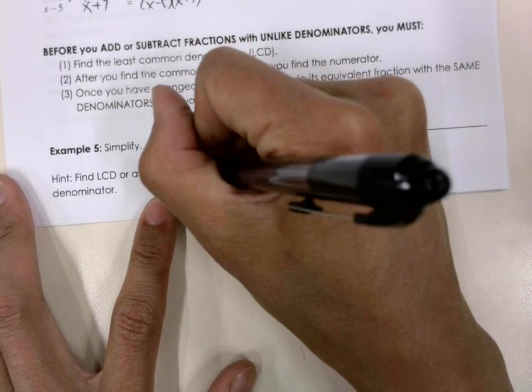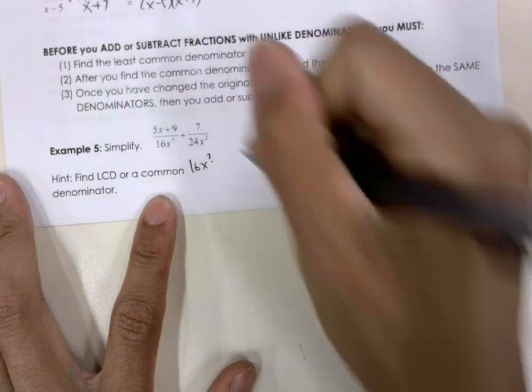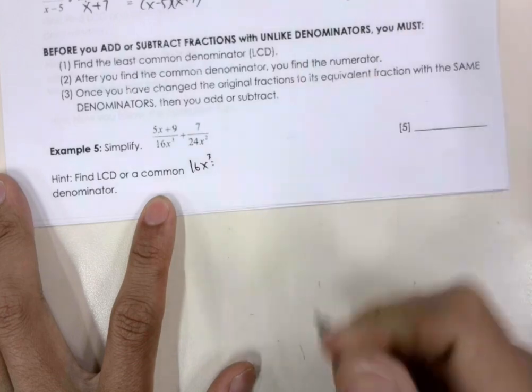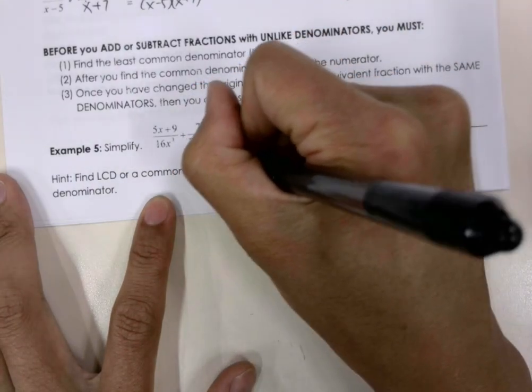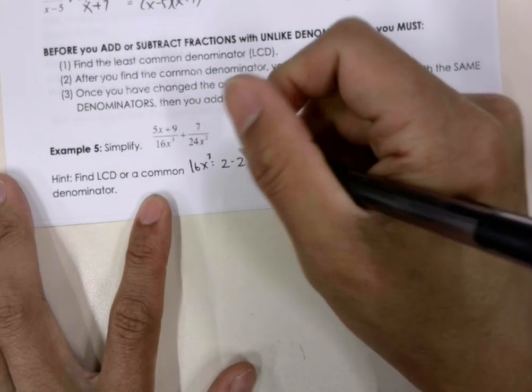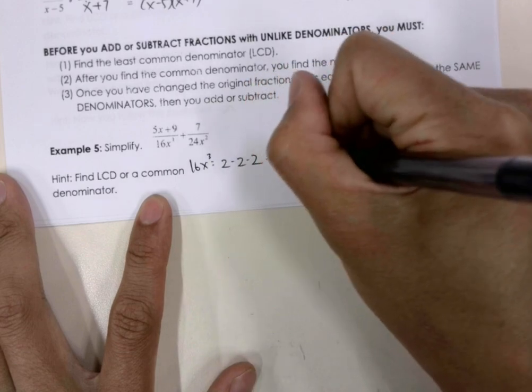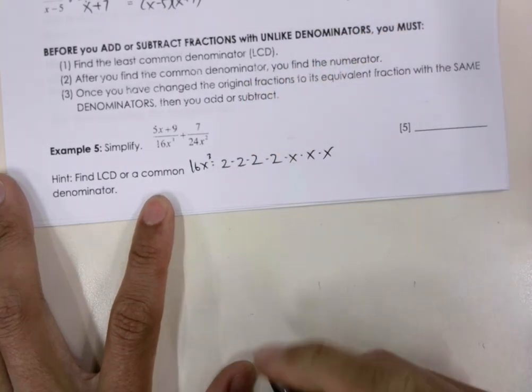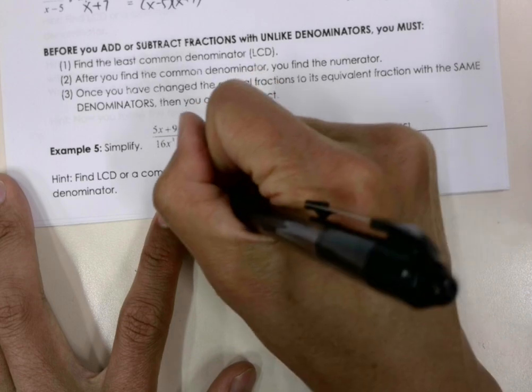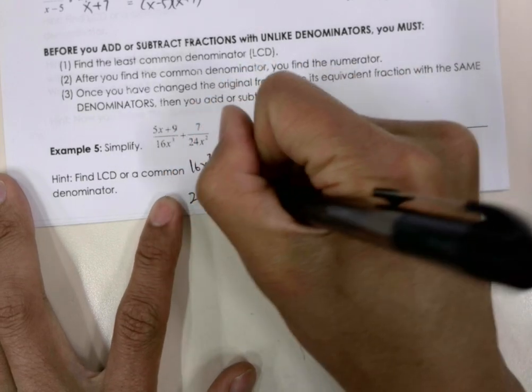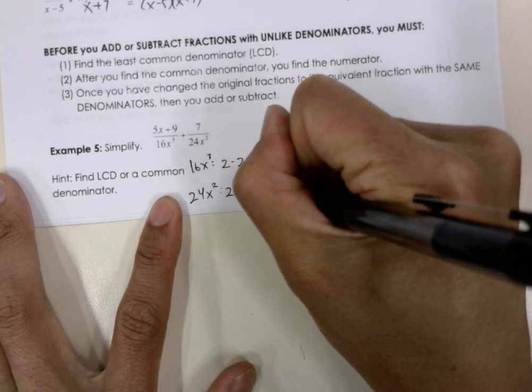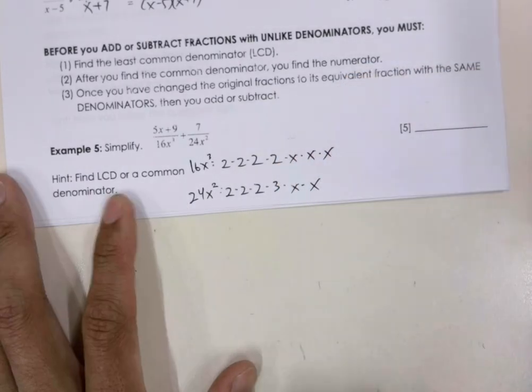Well, we'll take 16x to the 3 and we'll get its prime factorization. And so let's go ahead and do that. We'll get 2 times 2 times 2, that's 8, times 2 times x times x times x. We'll do the same thing for 24x squared. We'll turn it into its prime factorization: 2 times 2 times 2 times 3 times x times x.